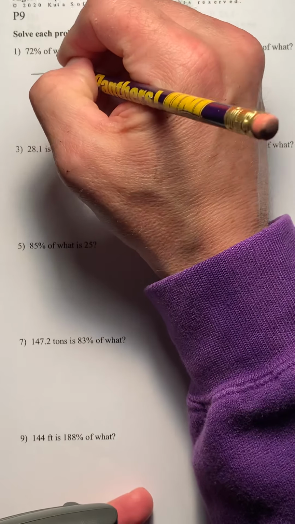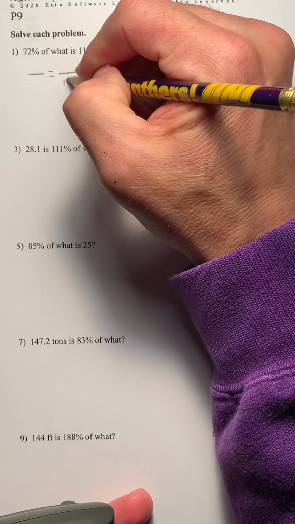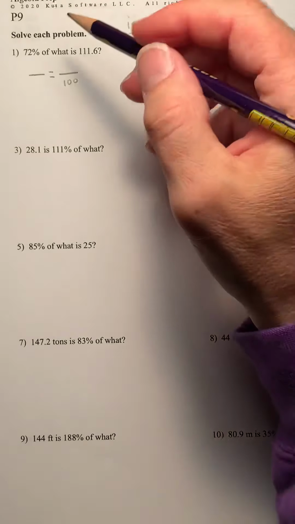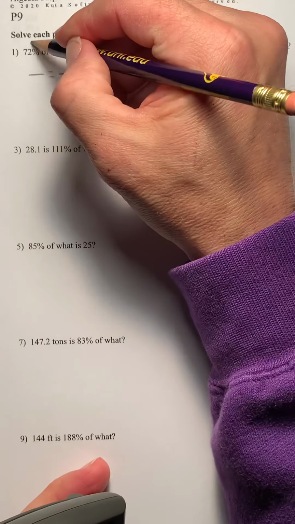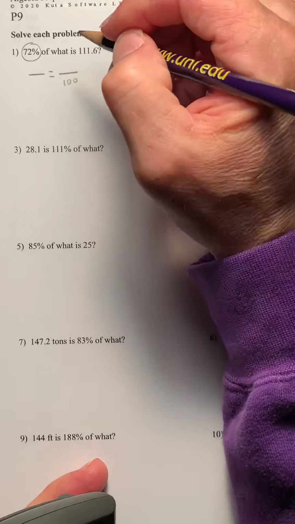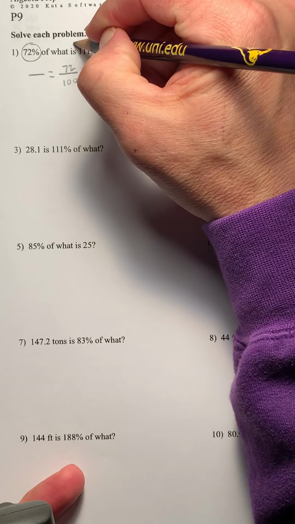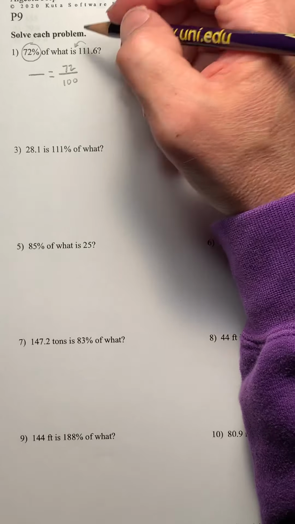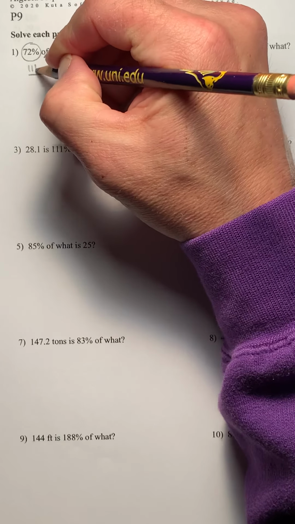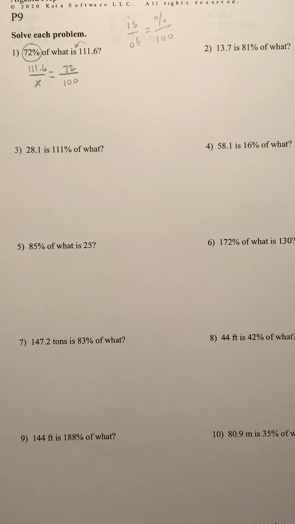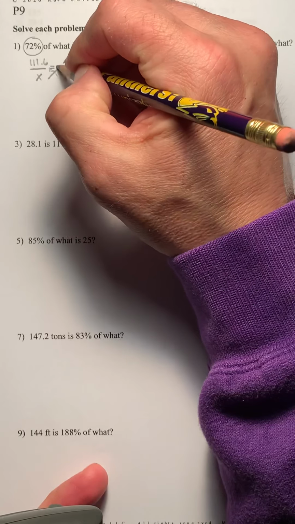All right, so we're going to start by filling this in. We always know that number is always going to be 100 in that slot, so might as well fill it in when we're doing percent problems. Next thing you notice here is the 72 has a percent sign on it. We know that means it has to go in the percent. Percent sign is the most important thing to look for. If you see the percent sign, that number goes in the percent. And then the only other number we have in this problem is 111.6. That's next to the is, so 111.6 goes in the is spot, which means our variable is going in the of spot. We're going to cross multiply.